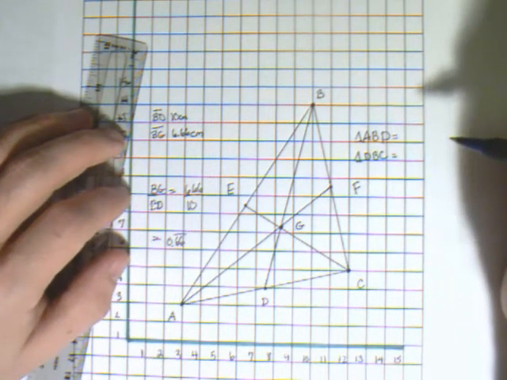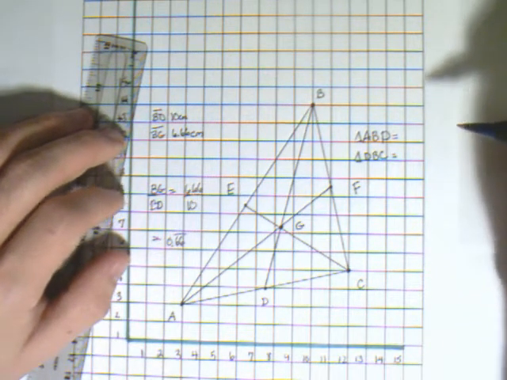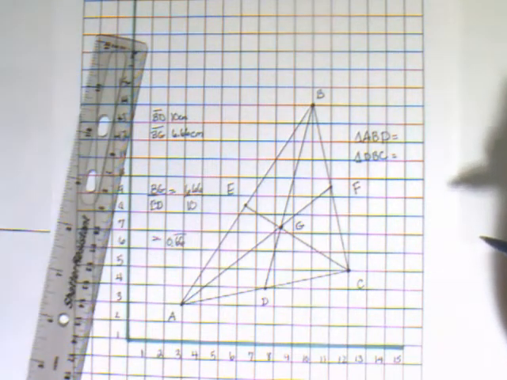You should find that those are equal. You need to remember the area of the triangle. It's 1/2 times the base times the height.